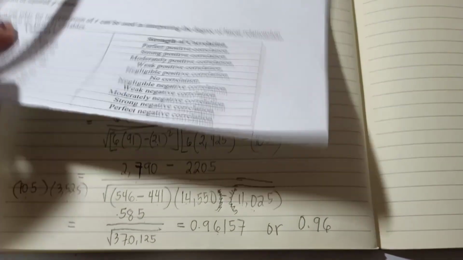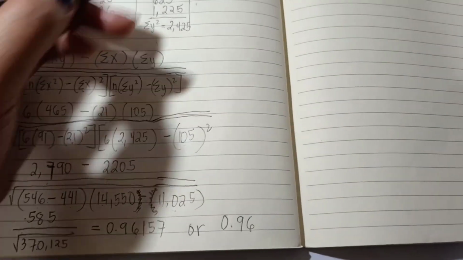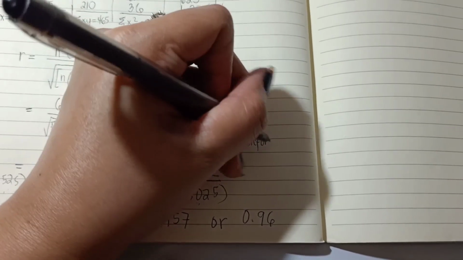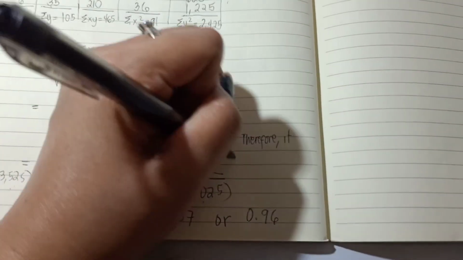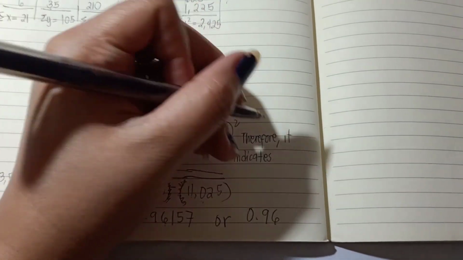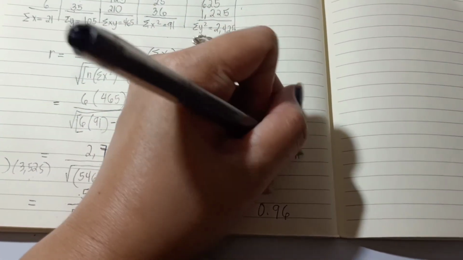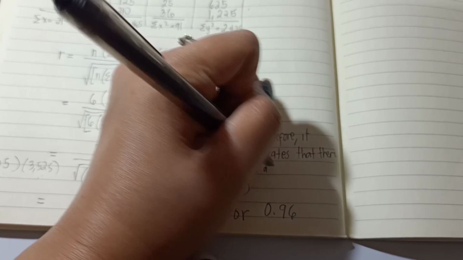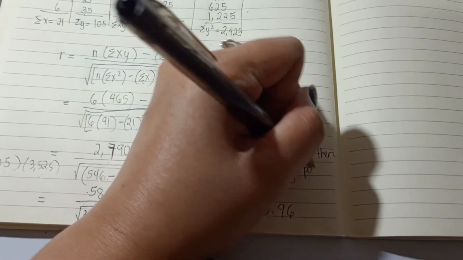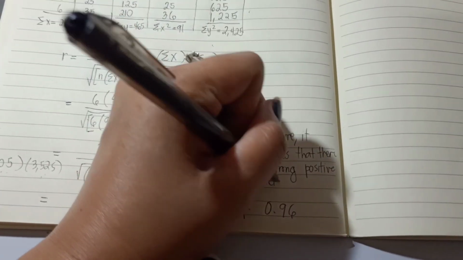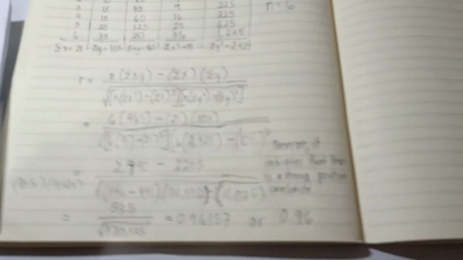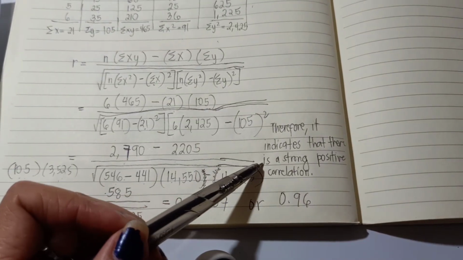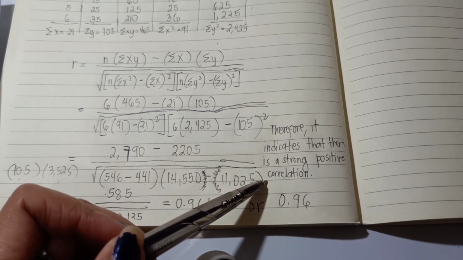So, for your conclusion, ilalagay mo na lang, singit ko na lang dito. Therefore, it indicates that there is a strong positive correlation. So, for our conclusion, pinag-click ko na lang, therefore, it indicates that there is a strong positive correlation.